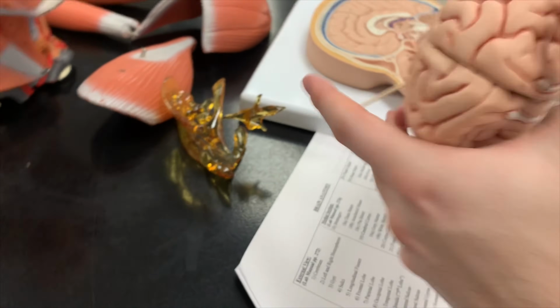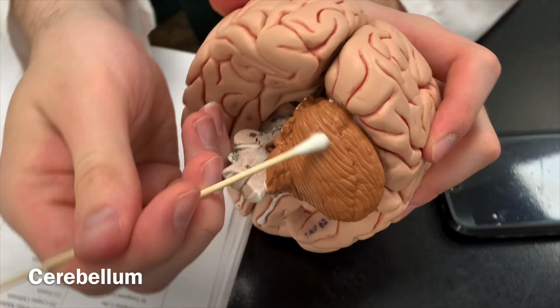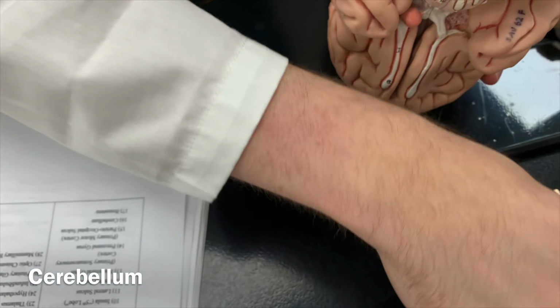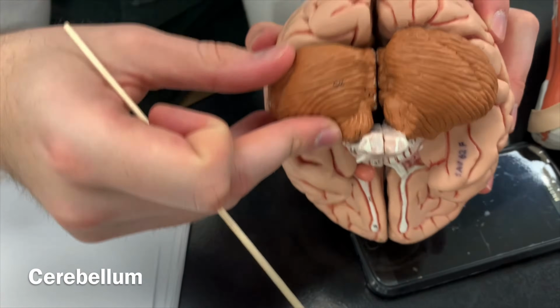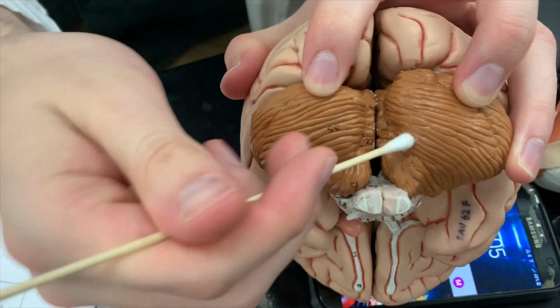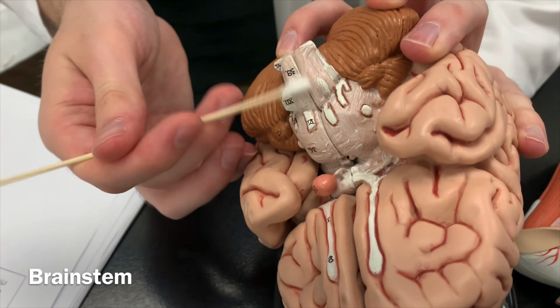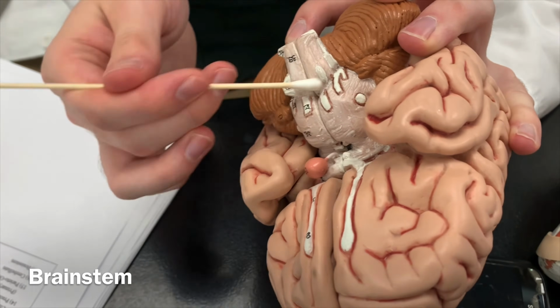So then we have the cerebellum, which is going to be this big thing right here. It has two lobes. This one kind of sits like this. So this is going to be your cerebellum. And then you have your brainstem, which is this part right here. This whole part is your brainstem.